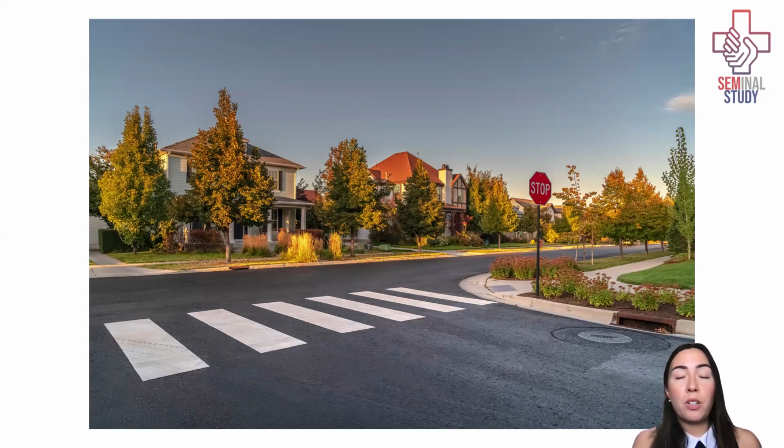Take a look at this picture here. What do you notice about this neighborhood? It appears to be a suburban neighborhood, and it is very clean. There are lots of trees and green space, and there's also a stop sign, crosswalk, and sidewalks, which are safe for pedestrians. There are wide streets with easy parking, and there is a drainage system for heavy rain. Furthermore, the quality of the homes appear to be excellent.